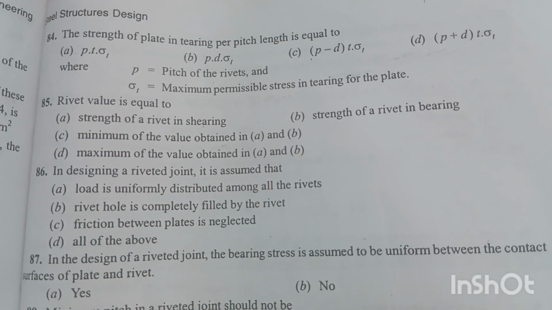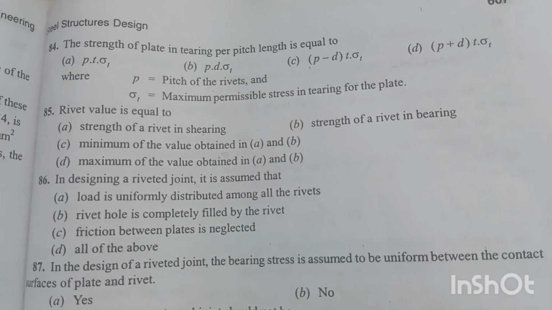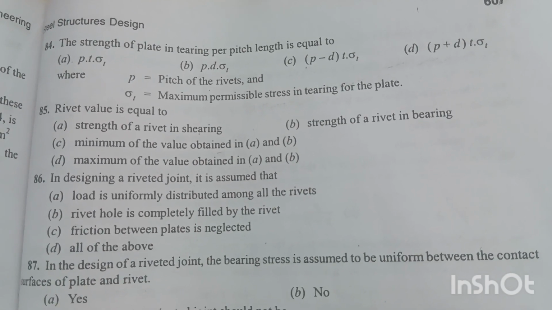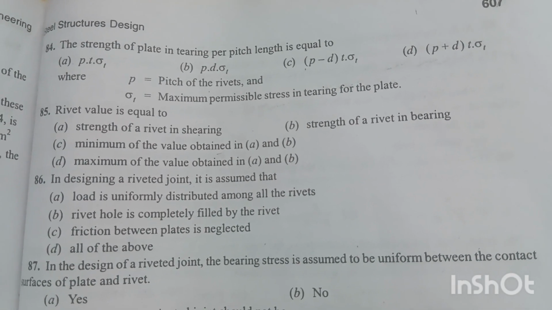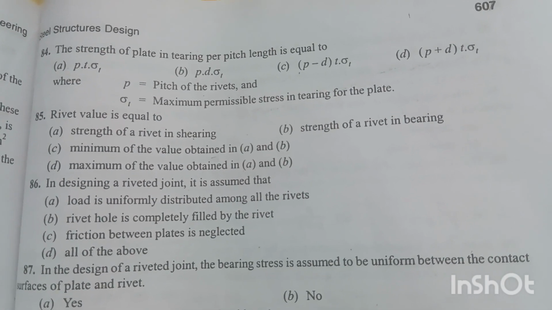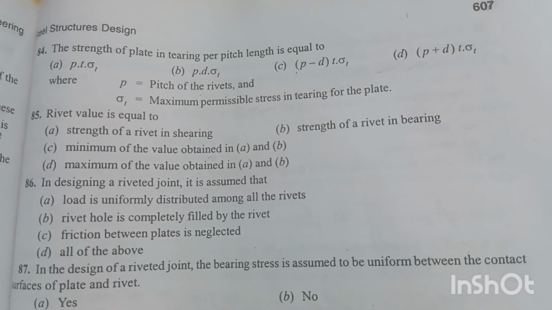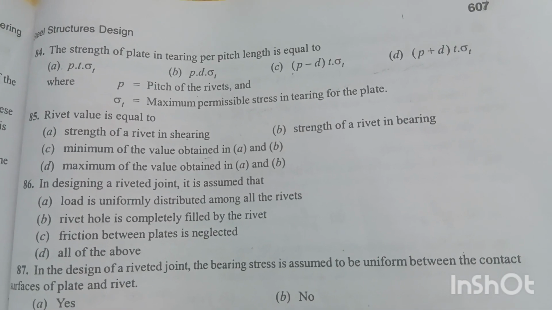Question number 86. In designing a riveted joint, it is assumed that option A, load is uniformly distributed among all the rivets. Right. Option B, rivet holes are completely filled by the rivet. Right. Option C, friction between the plates is neglected. Right. Option D is the right answer, all of the above.